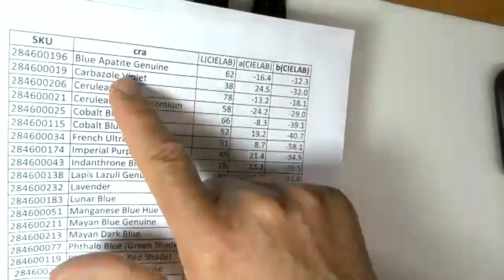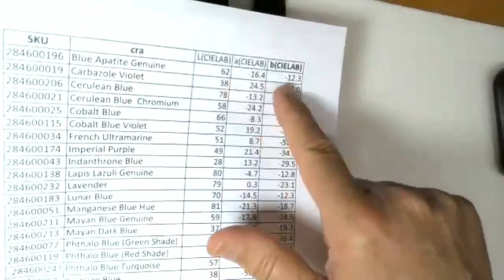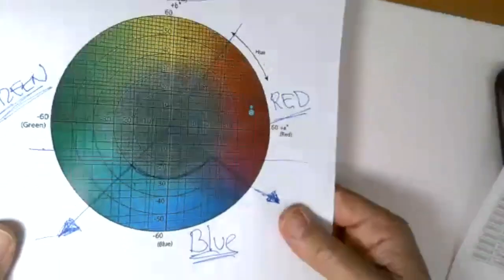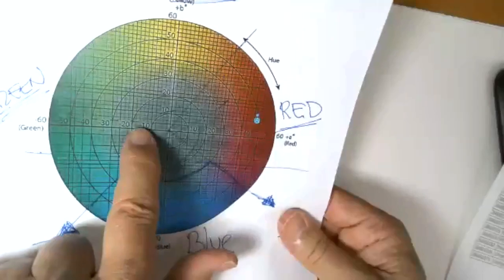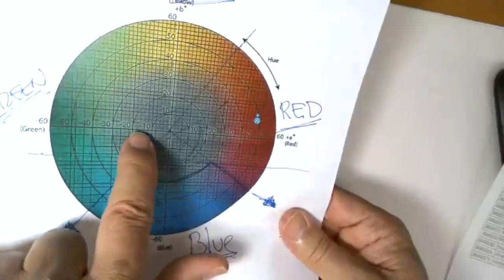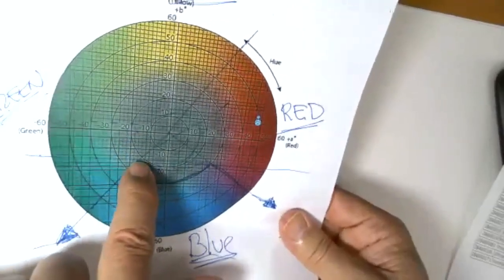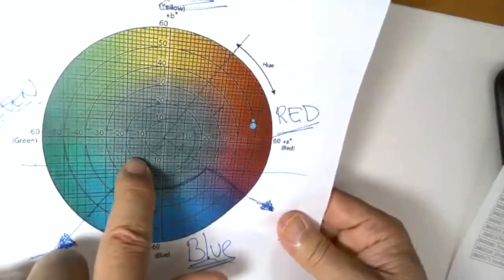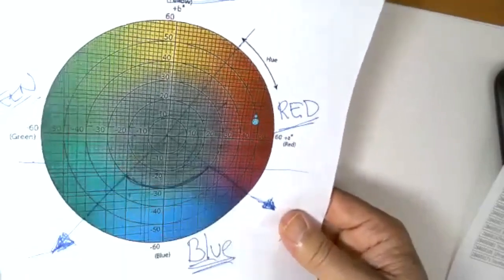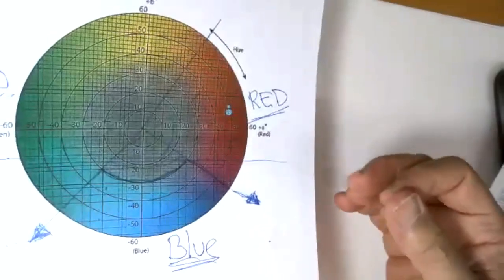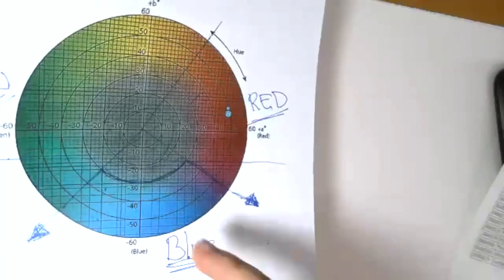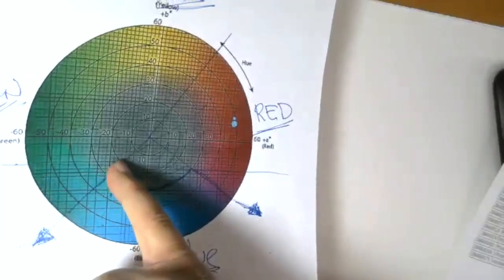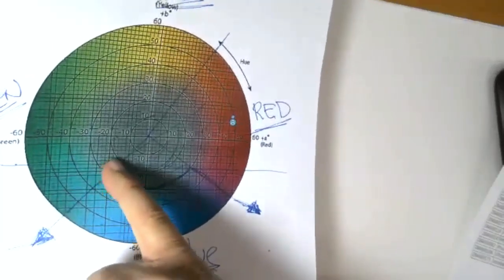If we look at this one right here, blue apatite, it says -16 and -12. We would go over -16, which would be in this area, and then down -12 is going to put it right in this area right here. I call that blue apatite a fringe color because it has the word blue in it. I think most people would pick it up and say it's a blue, but per the machine, it'd be right in this area right here.